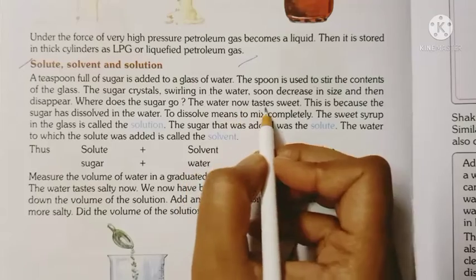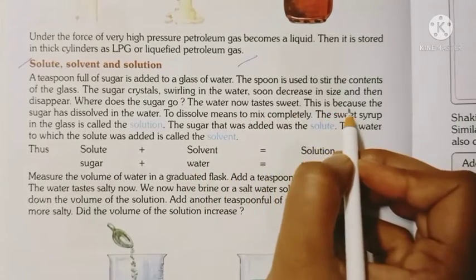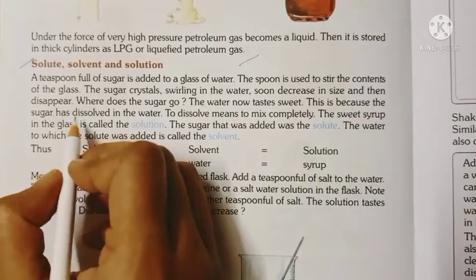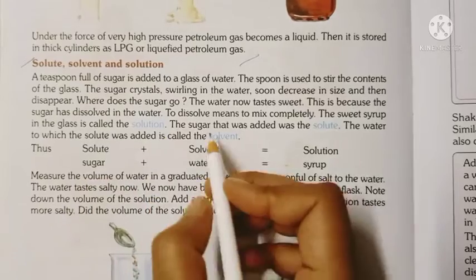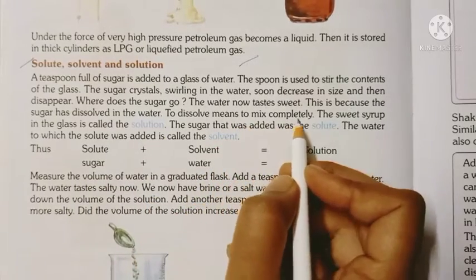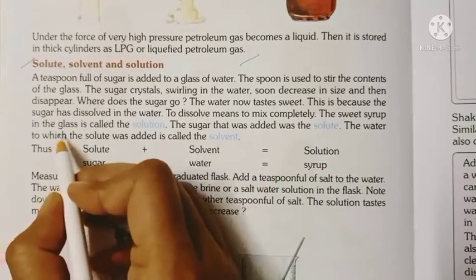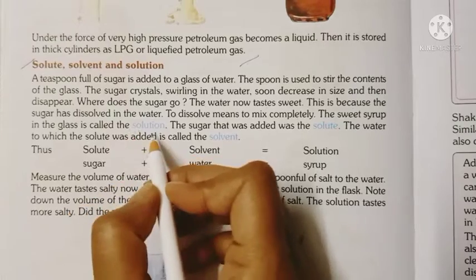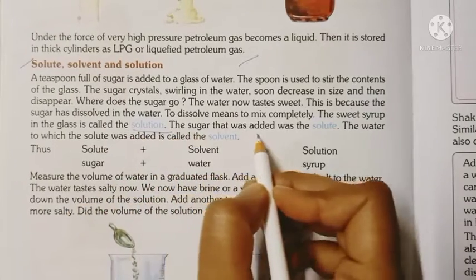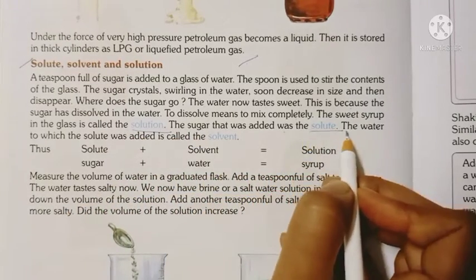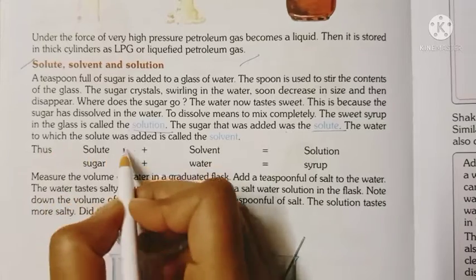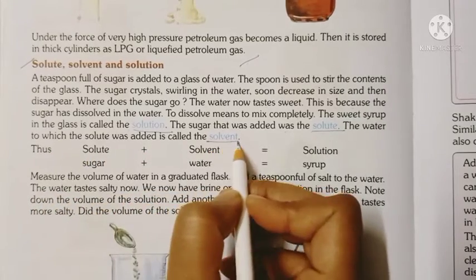The water now tastes sweet. This is because the sugar has dissolved in the water. To dissolve means to mix completely. The sweet syrup in the glass is called the solution. The sugar that was added was the solute. The water to which the solute was added is called solvent.